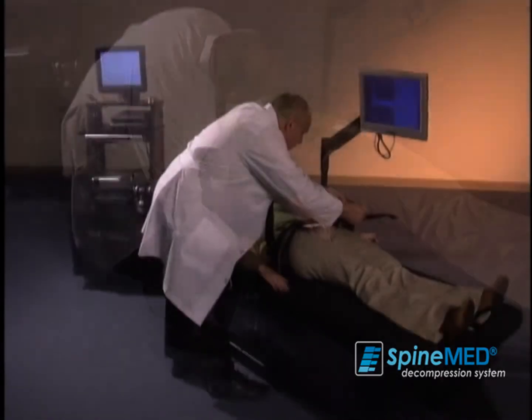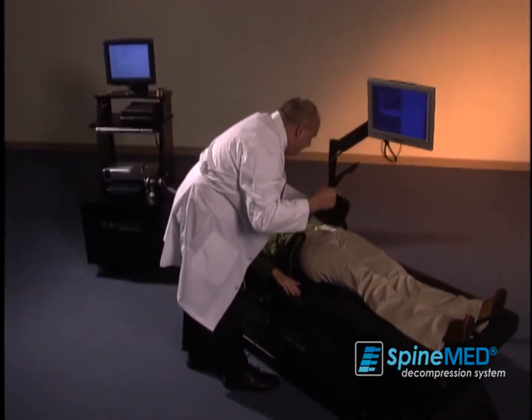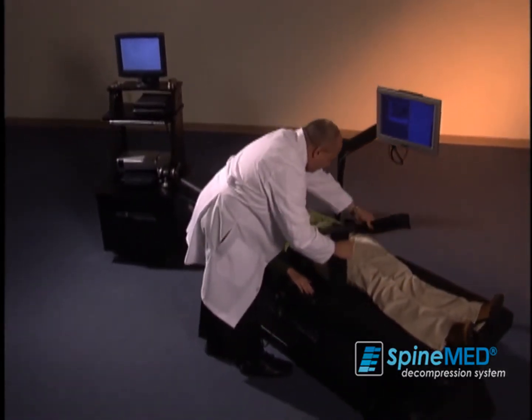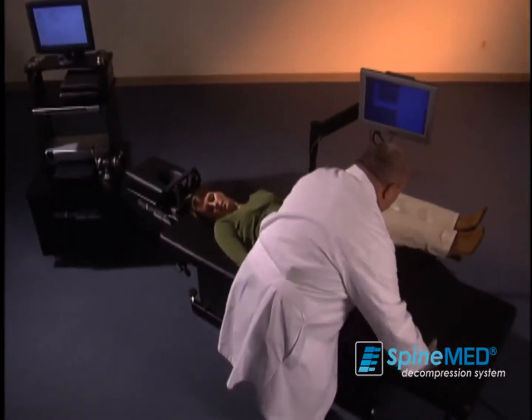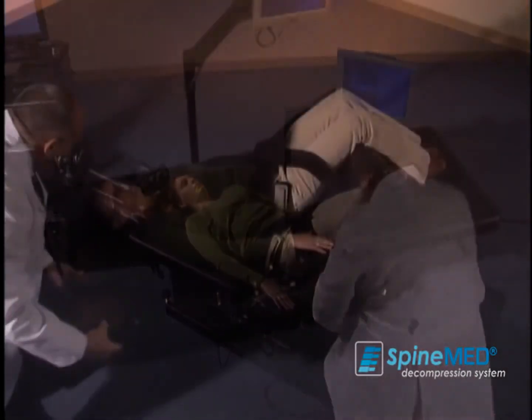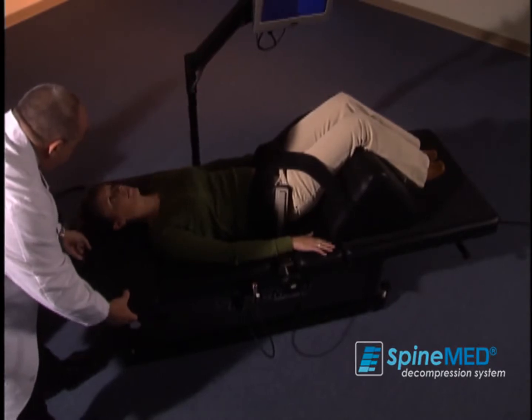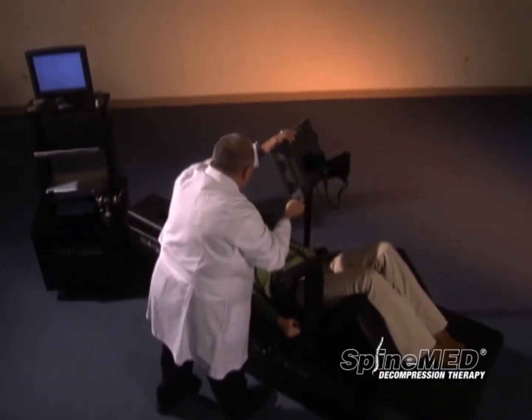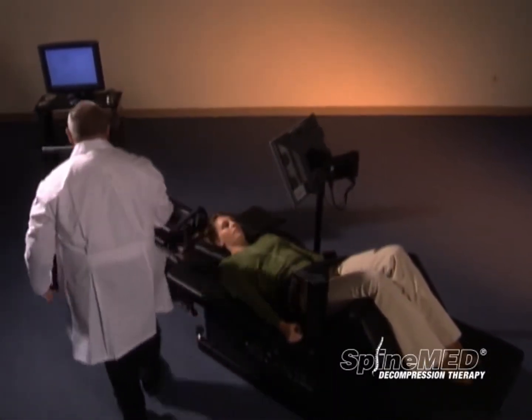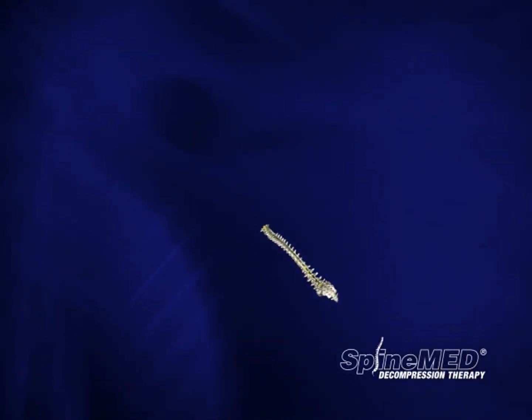and hands. Once we have identified the most common causes and conditions leading to back and neck pain, you will learn how SpineMED decompression therapy is designed to alleviate the underlying problems, relieving pain, and helping you return to the activities you enjoy, all without the use of drugs or surgery.